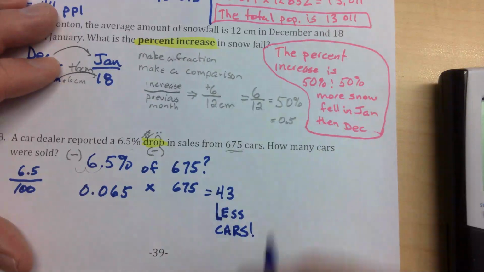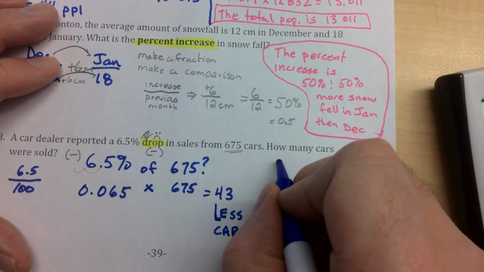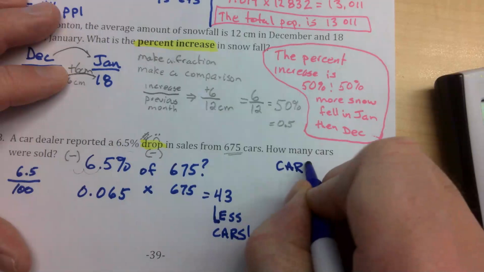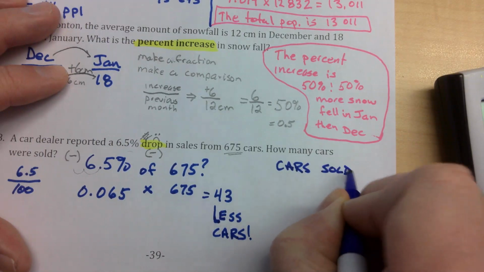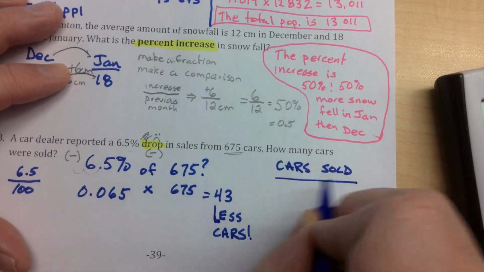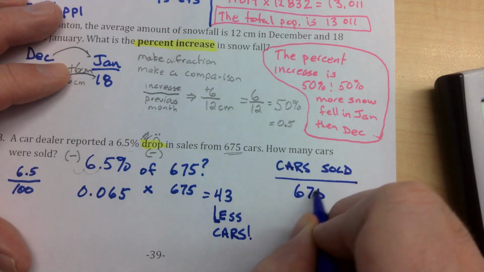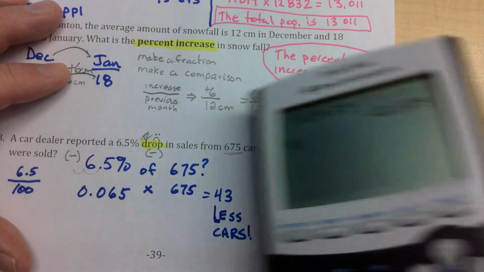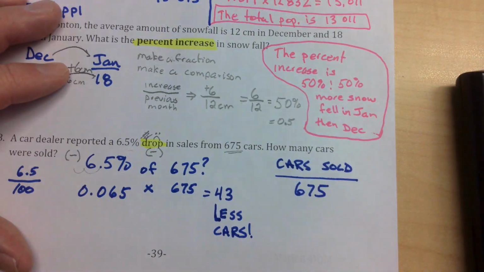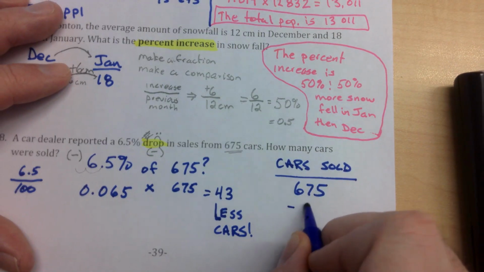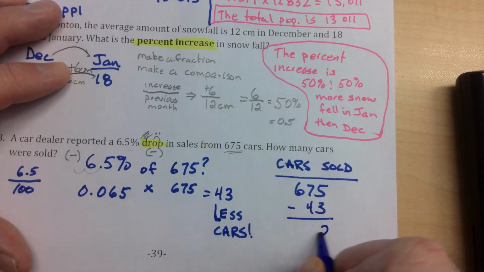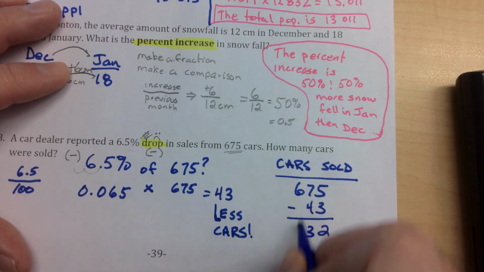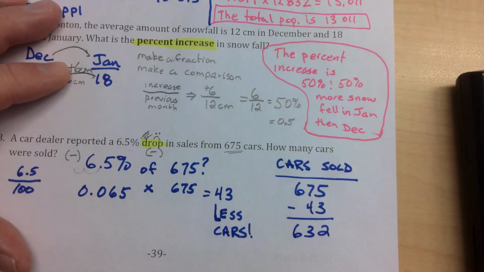Okay, so how many cars were sold? So cars sold is going to equal 675 subtract 43, not 44, 43. So that's a 2, 3, 6.